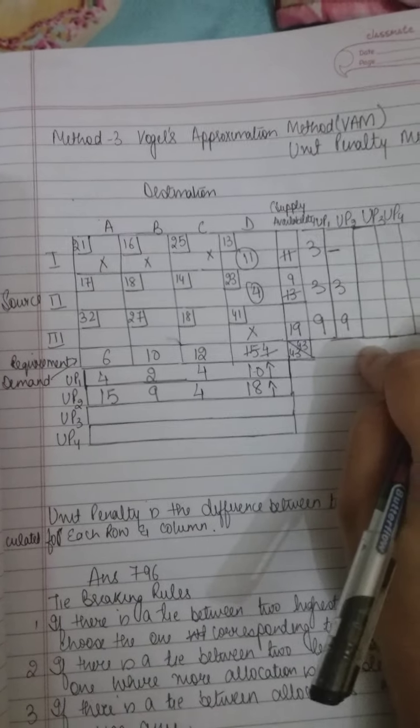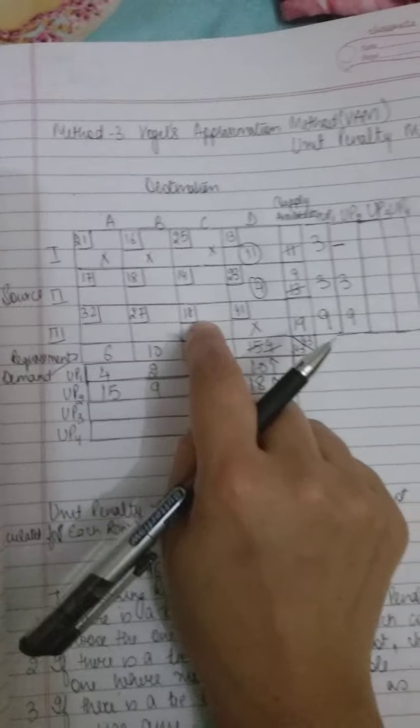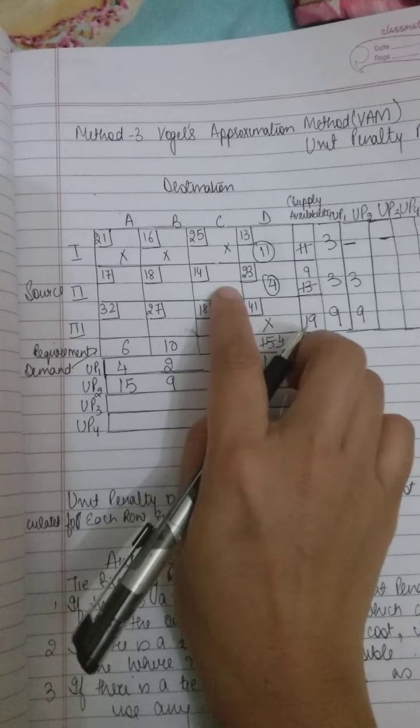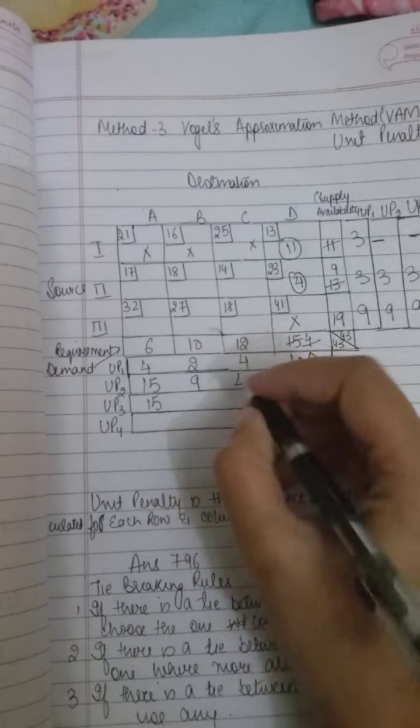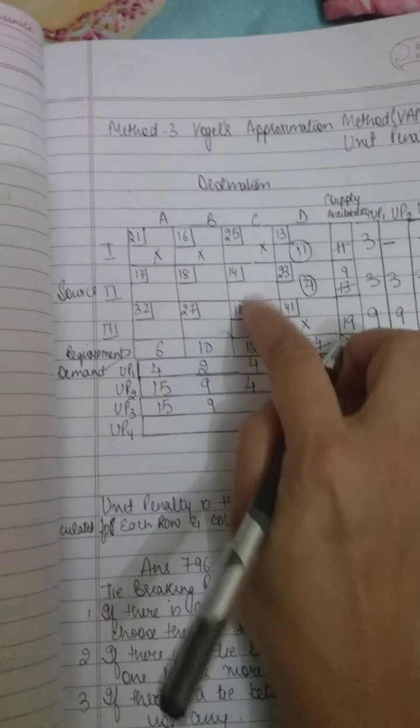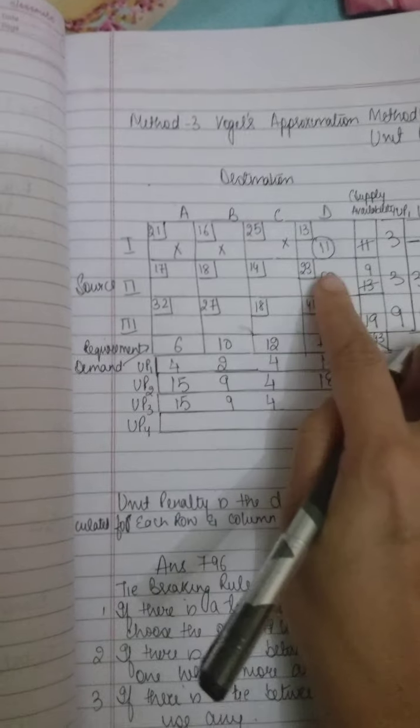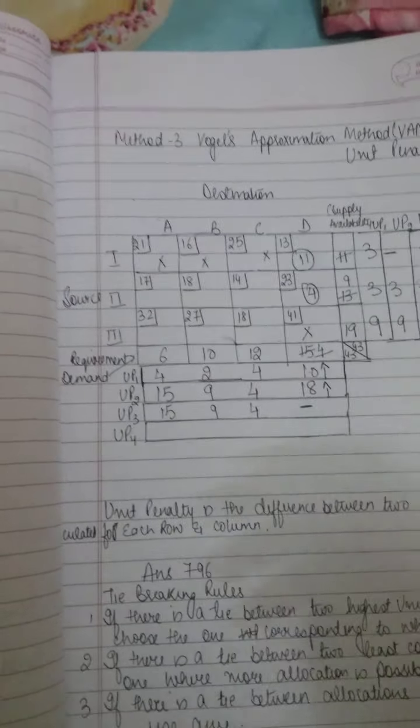Now calculating unit penalty for the remaining cells. Unit penalty 3. This is over. In the second row, 17 and 14 again, difference is 3. 27 and 18, the difference is 9. 17 and 32, difference is 15. 18 and 27, difference is 9. 14 and 18, difference is 4. Since this is over, so hyphen.